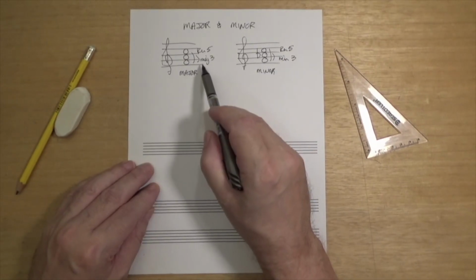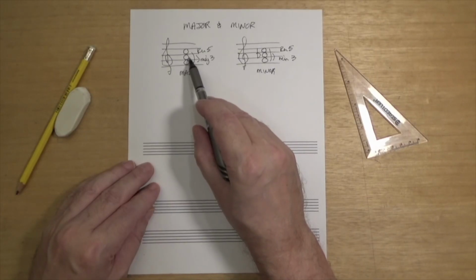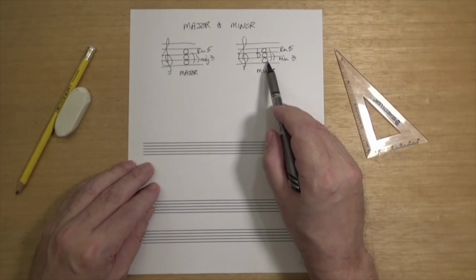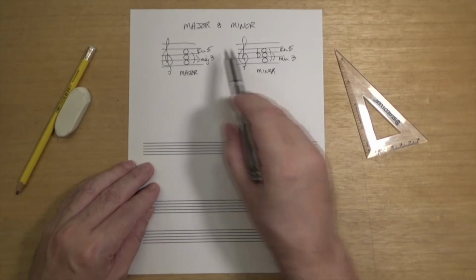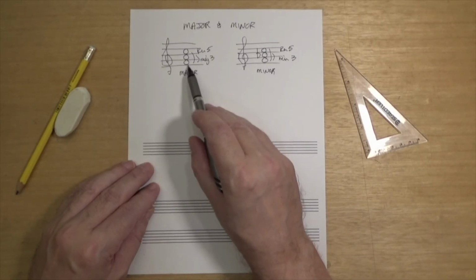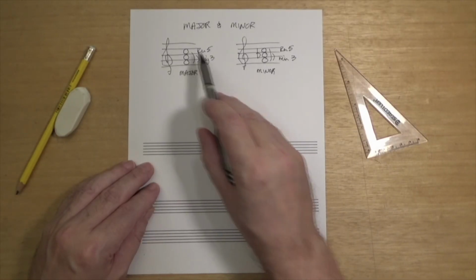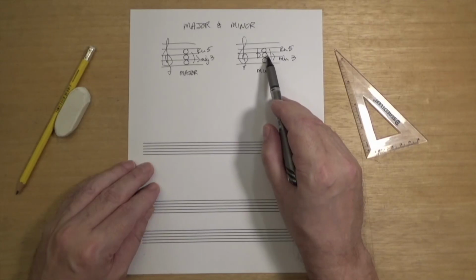So the major third, bum ba, minor third, bum ba. So a major triad, bum bum ba, minor triad, bum bum ba.